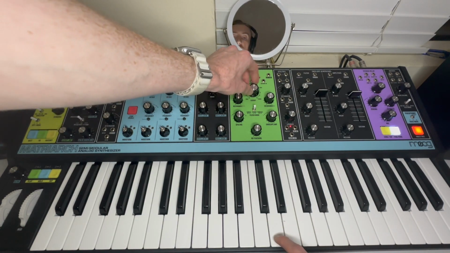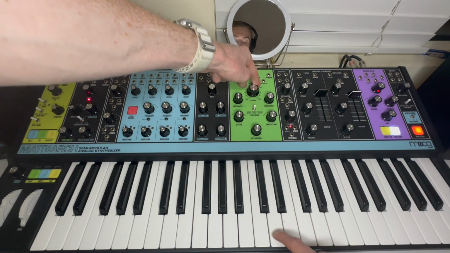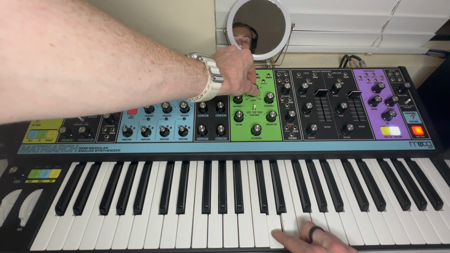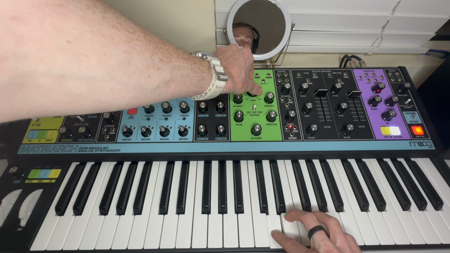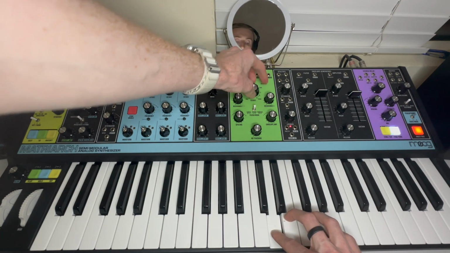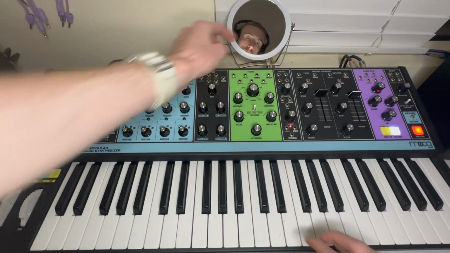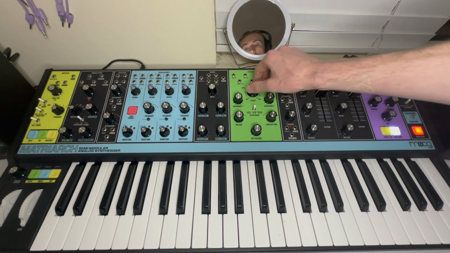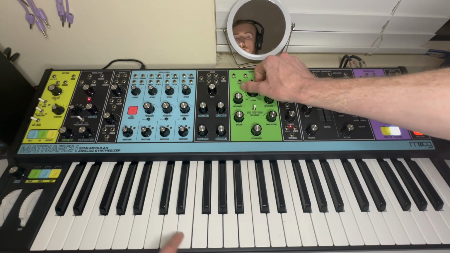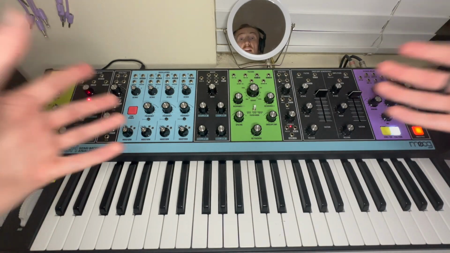But I'll move it here, and you'll hear how it changes over time. And you see, that filter changes which frequencies we're going to allow in.